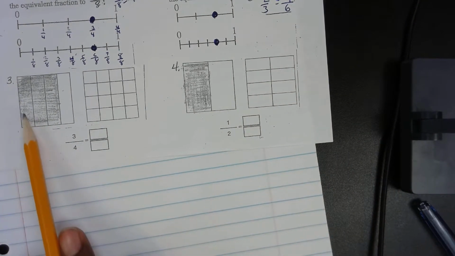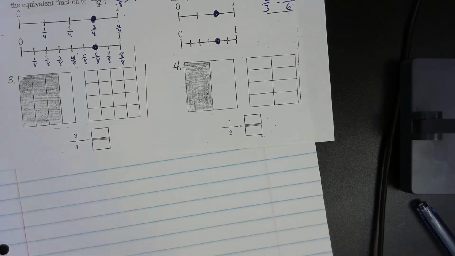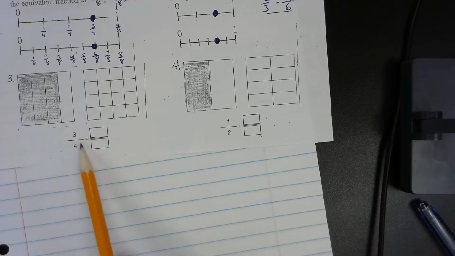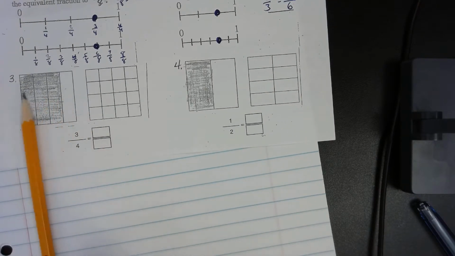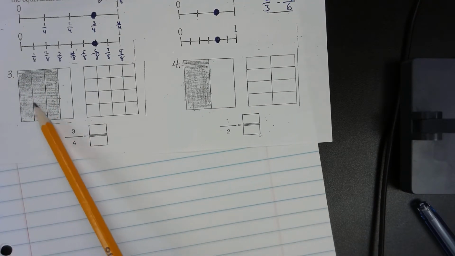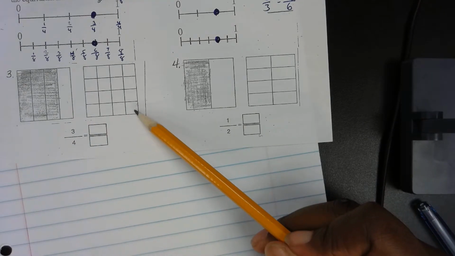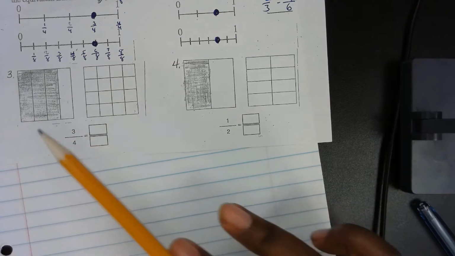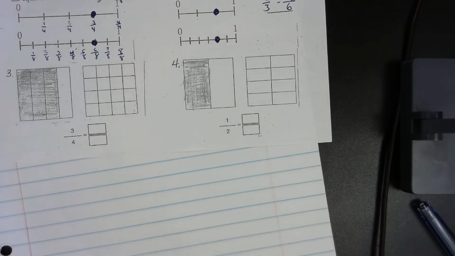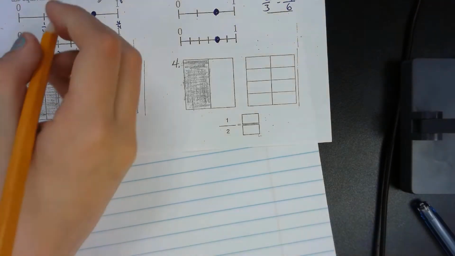Ignore the number lines. We did that on a previous video, but now we're going to look at the shaded parts. So if we look at number 3, we see that they're both rectangles and they are the same size. We know that this first shape is showing us 3/4. It's already labeled for us. We can see that 3 parts are shaded out of 4 total, so that's the fraction for that. We want this rectangle to be shaded just as much. So I want you to show me on this rectangle, how much would you have to shade to make it look like that first one?